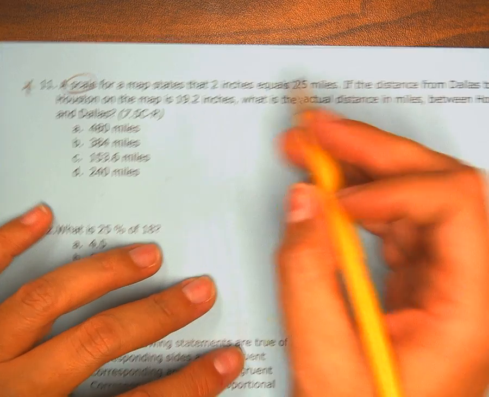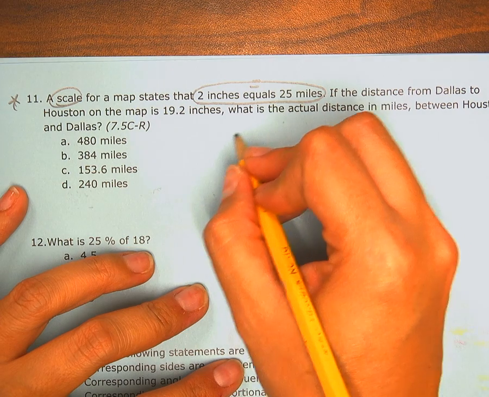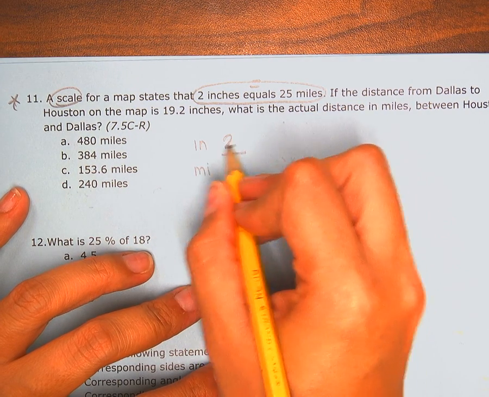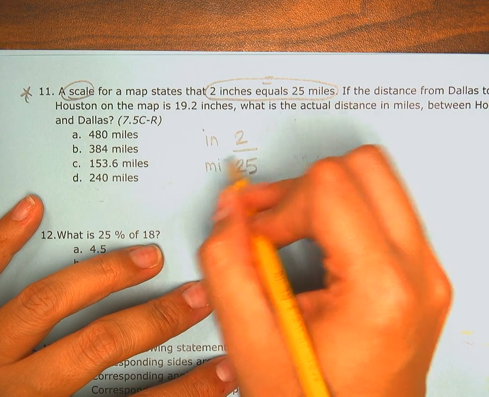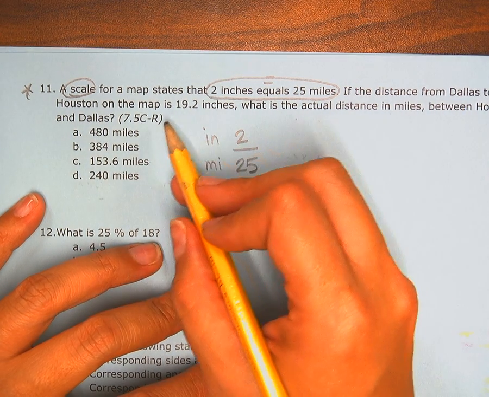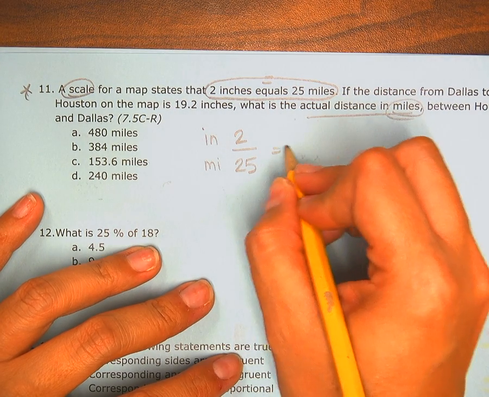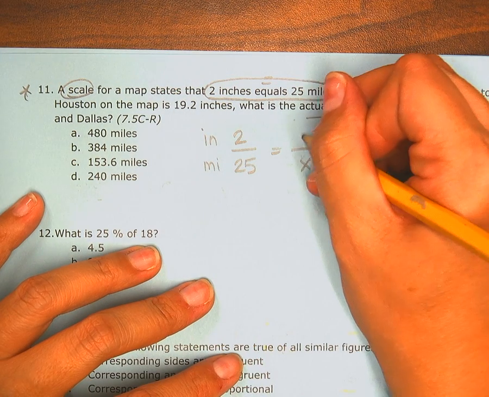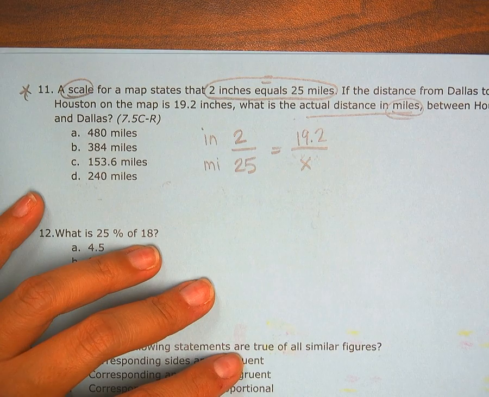A scale for a map states that 2 inches equals 25 miles. That's the same thing as my ratio of 2 inches and miles here. 2 inches, 25 miles. See how I've used words? And I've filled in what I know. If the distance from Dallas to Houston, who cares, on the map is 19.2 inches, what's the actual distance in miles? Miles is what I'm solving for, which means miles is my unknown. And 19.2 is my number of inches.